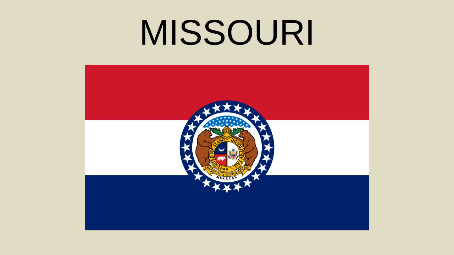The stripes each have a meaning. Red represents bravery, white represents purity, and blue represents justice. Within the coat of arms, the 24 white stars represent Missouri as the 24th state. The bears symbolize courage and strength and stand above a yellow banner that says, "Let the welfare of the people be the supreme law," in Latin. The bears hold the state seal, which is placed in the center of the national colors, symbolizing Missouri as America's geographical center.